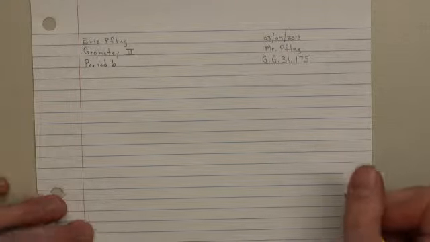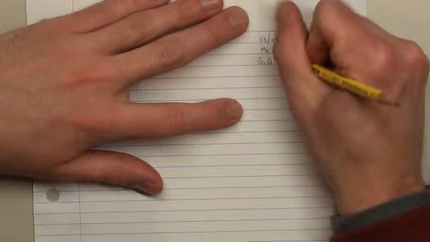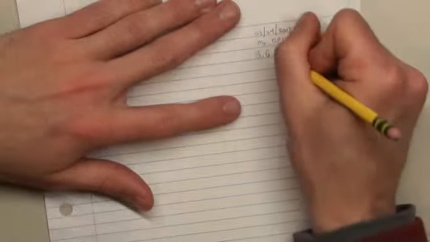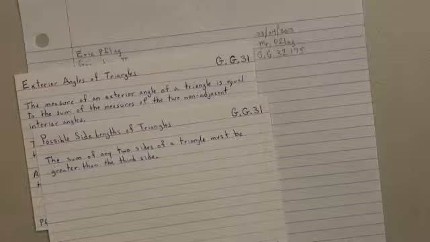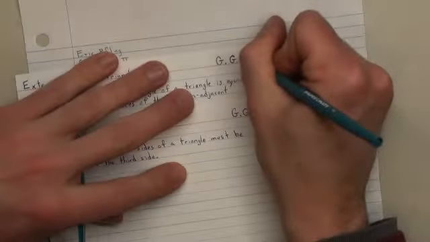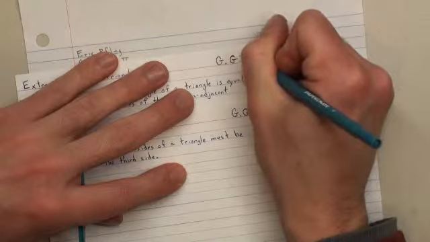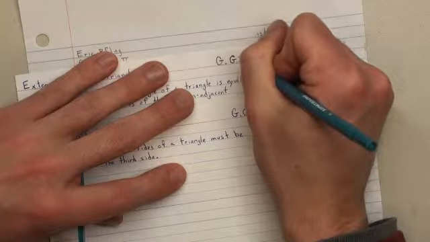G.G.31.175. Oh boy. Okay, hang on a sec. Change that 1 to a 2. This is G.G.32. Whoops. These are both supposed to be 32s. So let's fix that.